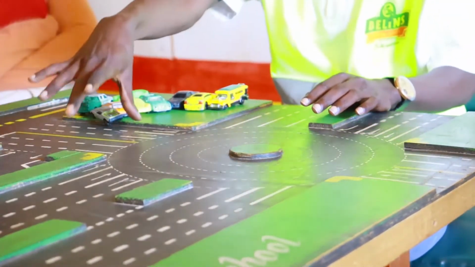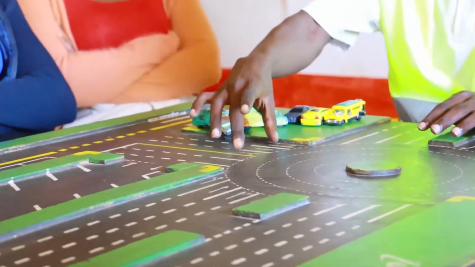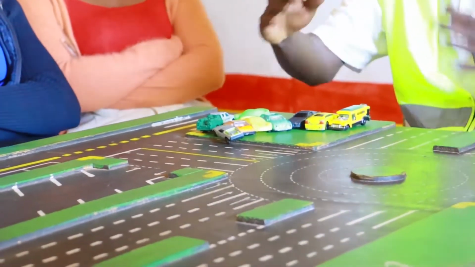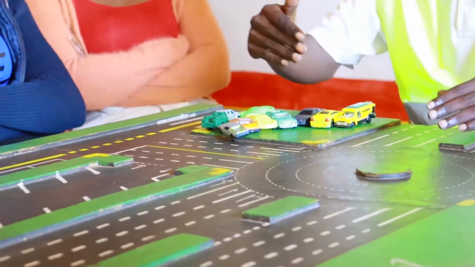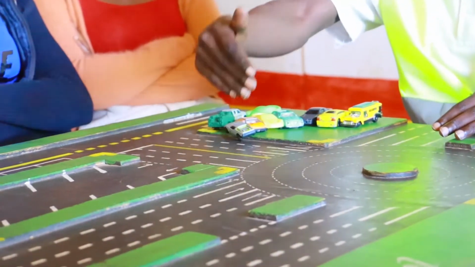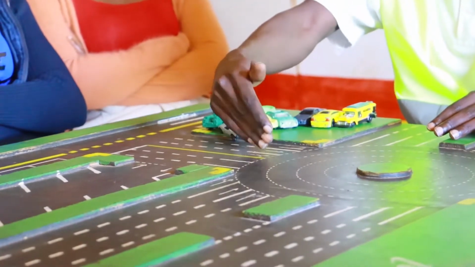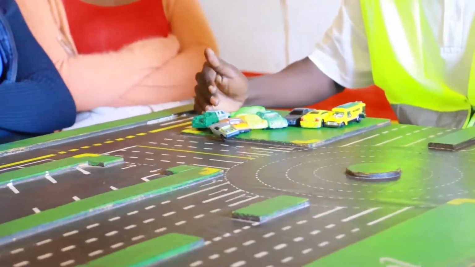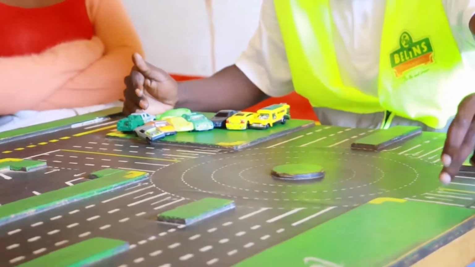When it comes to one-way traffic road minor, it has 3 lanes. The difference is in the number of lanes. This is our lane 1, lane 2, lane 3.